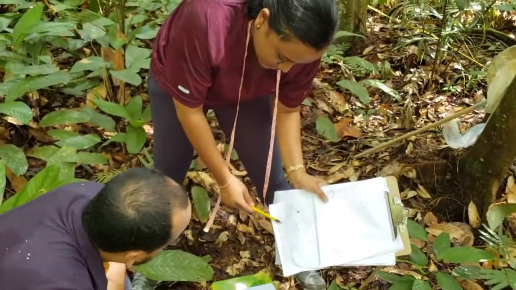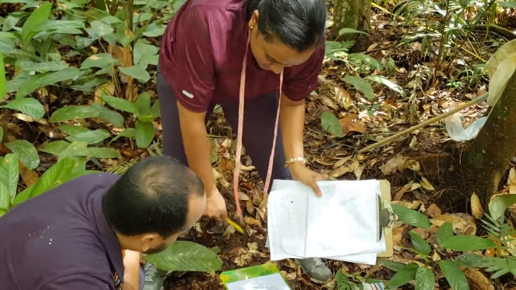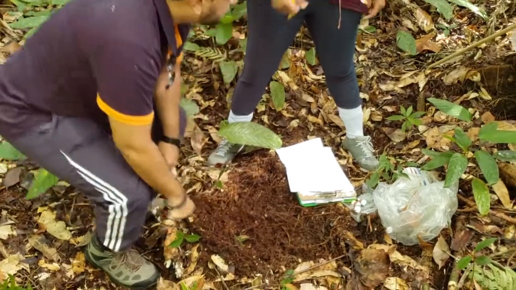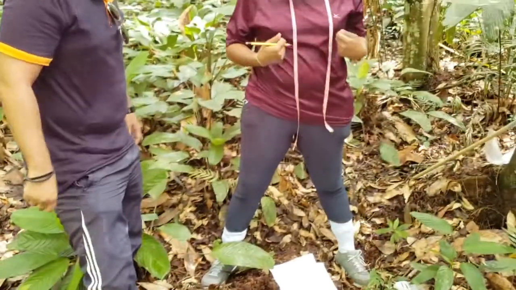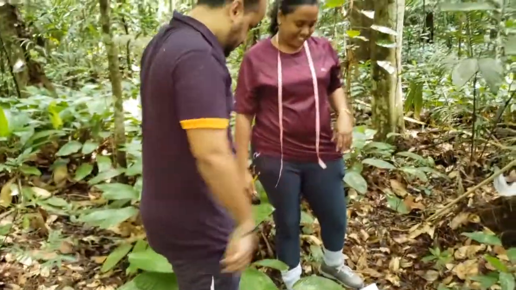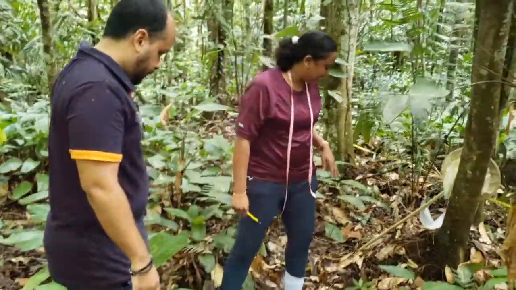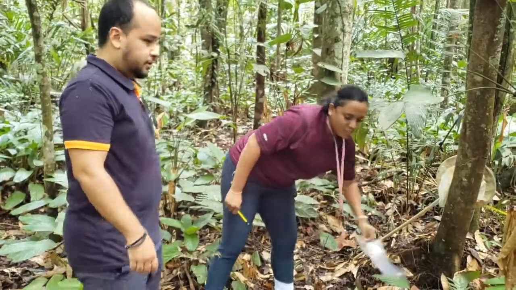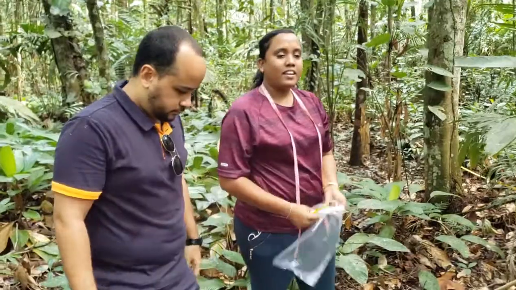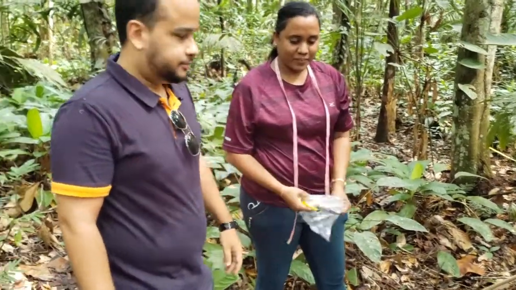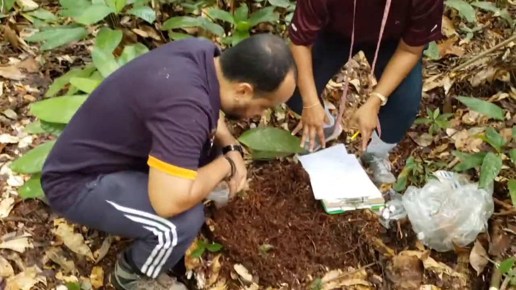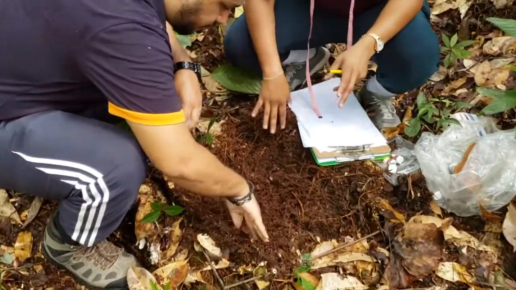Take the soil sample for the Tullgren funnel since we removed something to dig. What are you doing now? We want to take the sample for the Tullgren funnel. A bit of soil. Yeah. So you want to make sure that there's no leaf litter, right? And mainly soil that you're picking up.